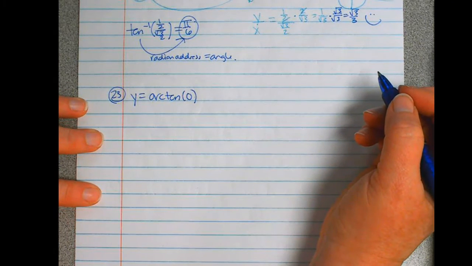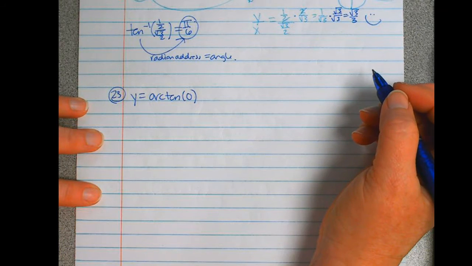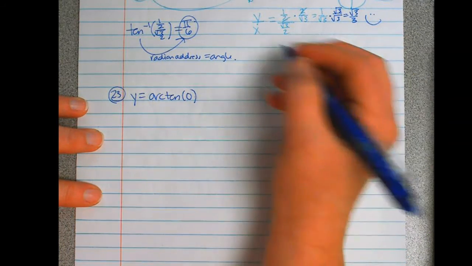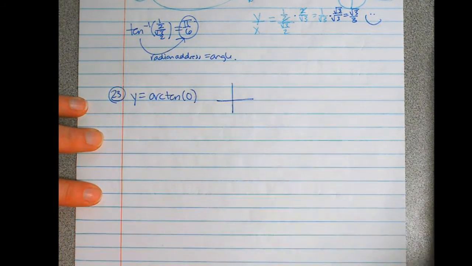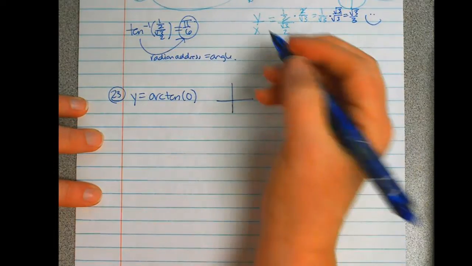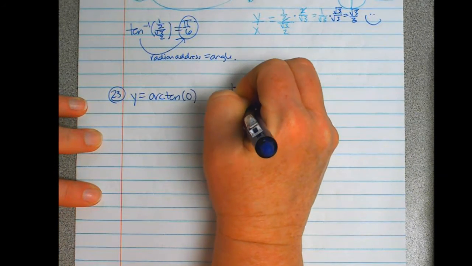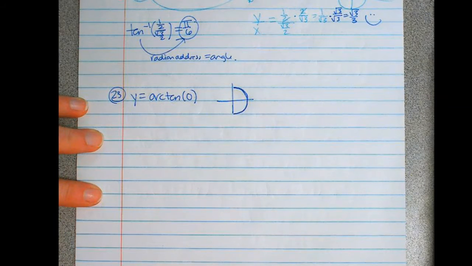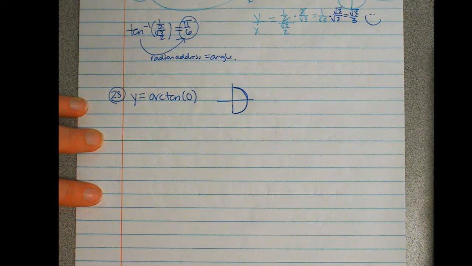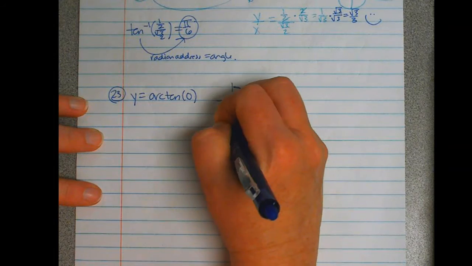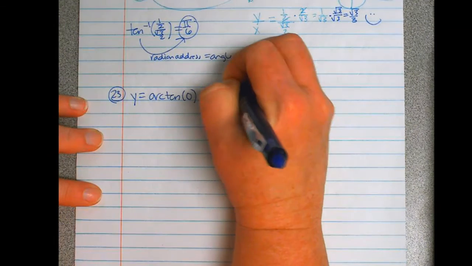Would you write 0 or 2 pi? Which one would you prefer? Just write 0. So here's the thing. Where does tangent exist? On the board, I still have it. Where does tangent exist? Is it here? Yes. Is 2 pi in this space? Well, technically, but if you don't go all the way around, right?